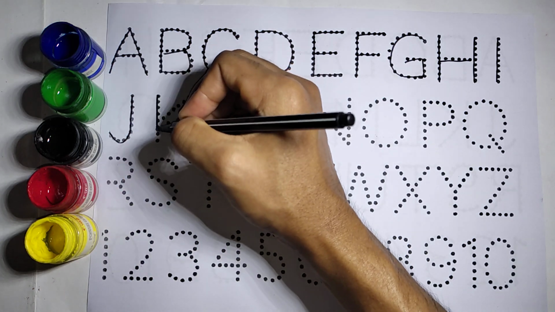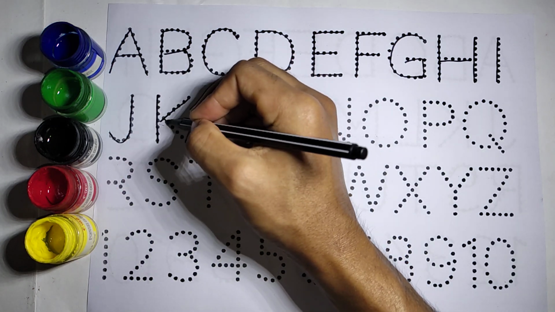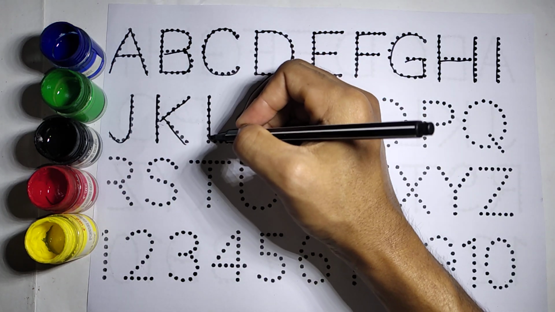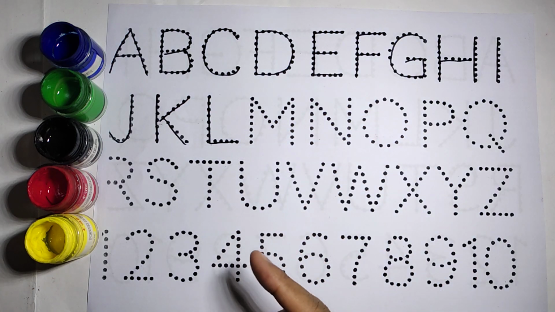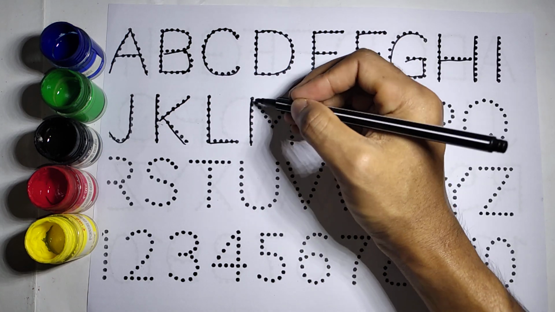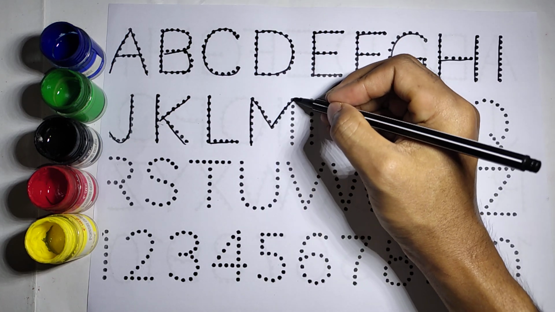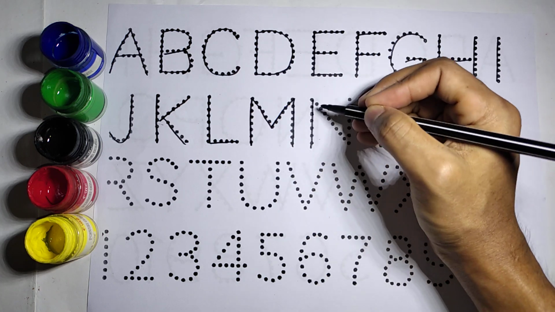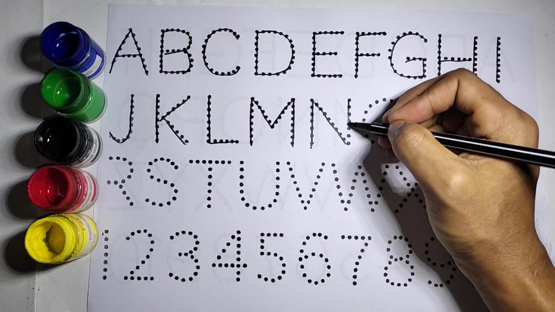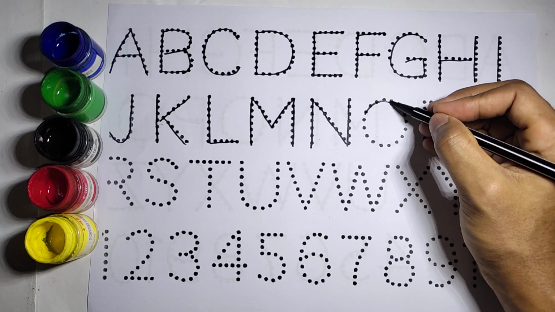J. K. Now we draw L. And the next one is M. And now we draw N. The next one is O.